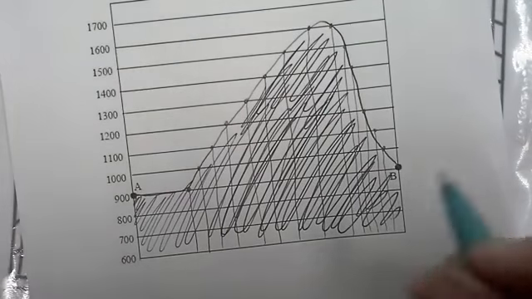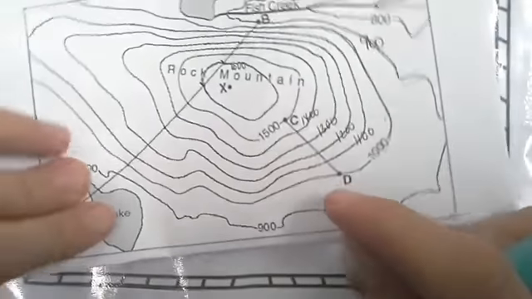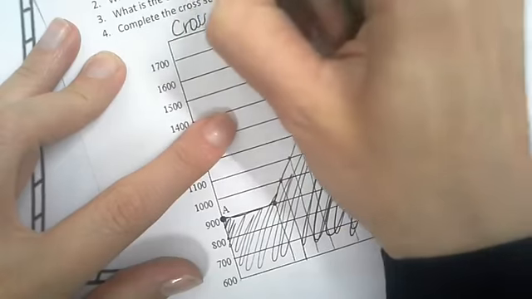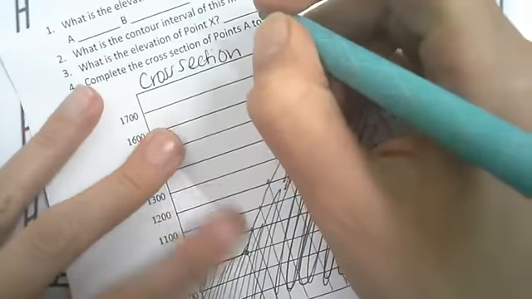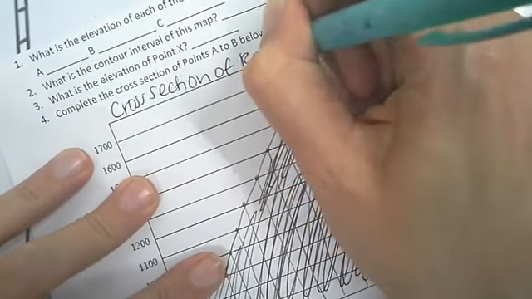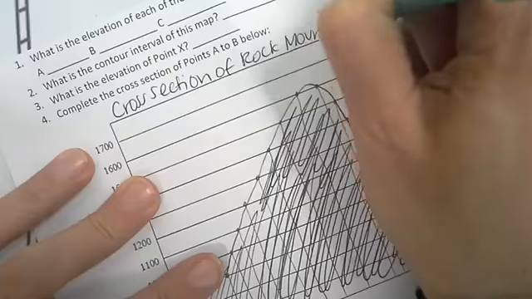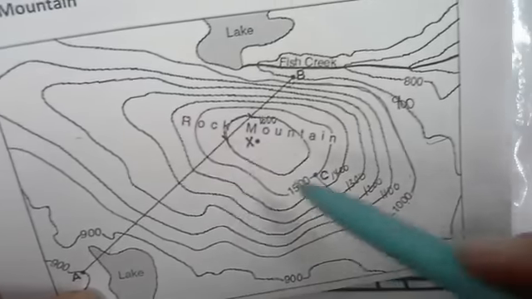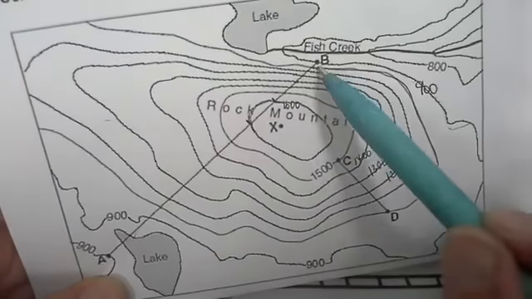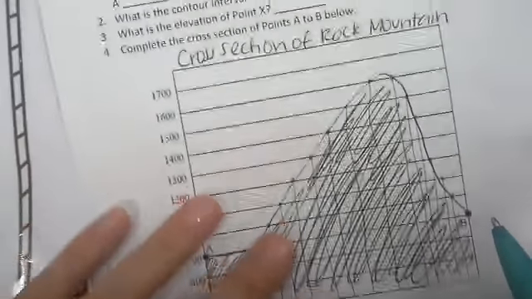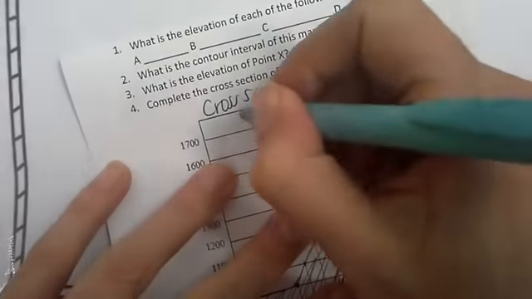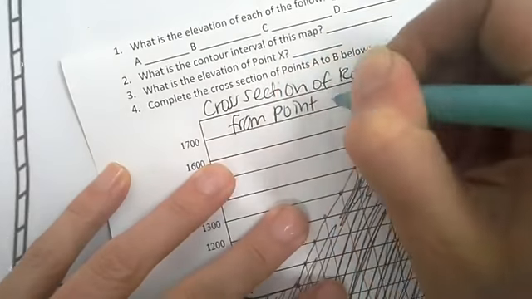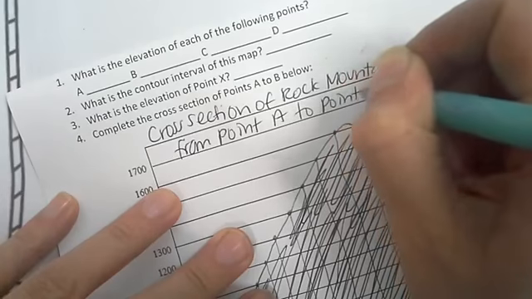Finally, you need to create a label. So let's say Rock Mountain is the name of our landform. So we'll say cross section of Rock Mountain. Now it could be any cross section because you could have drawn a line from here to here or here to here, anywhere on that landform. So very specifically it's from point A to point B, and we need to make sure our title reflects that. So cross section of Rock Mountain from point A to point B.